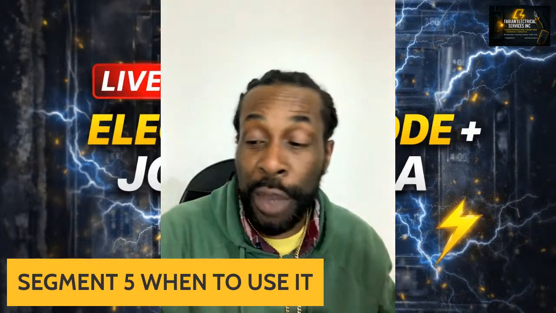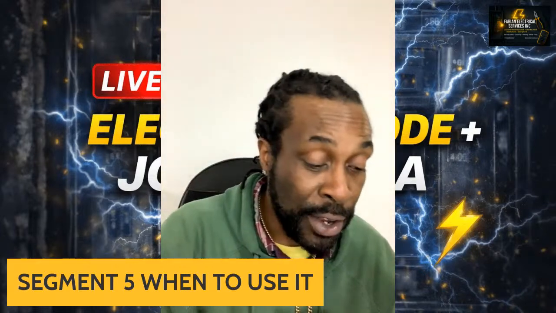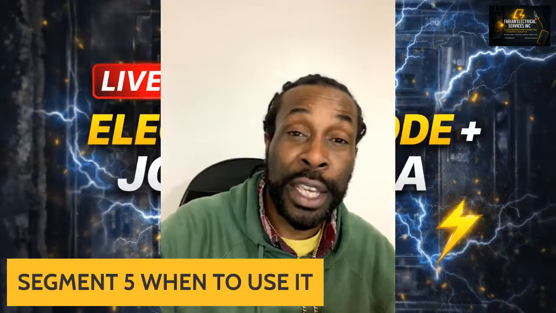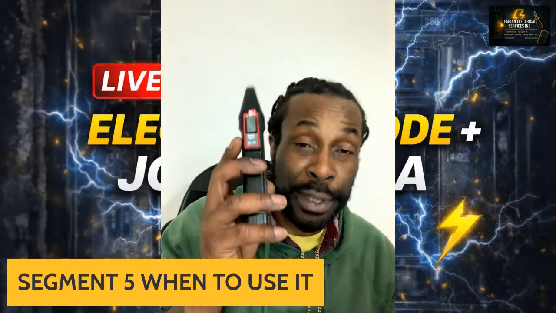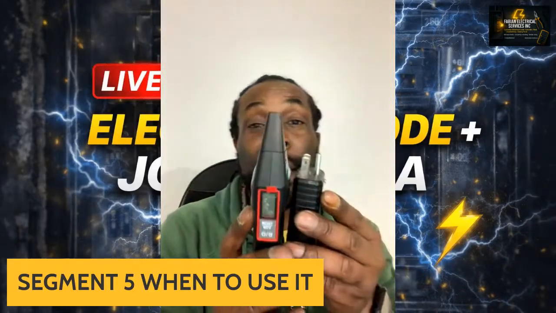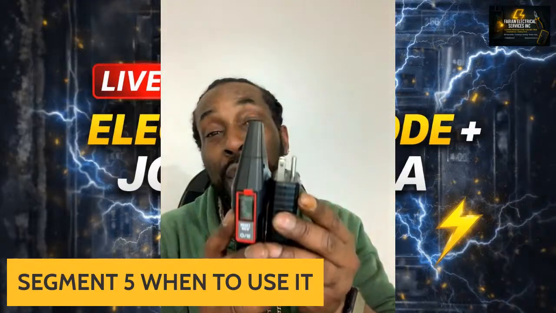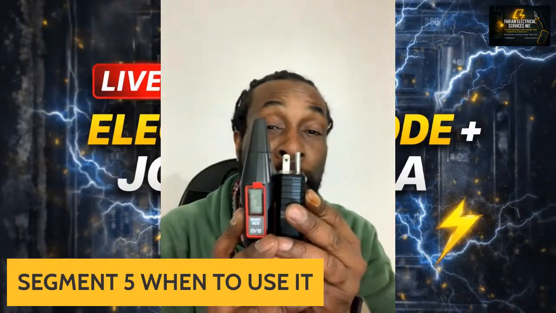So this is the Kiwi breaker tester finder. And this is the transmitter. Sorry, this is the receiver. They both go hand in hand, and that's how you normally use them together.